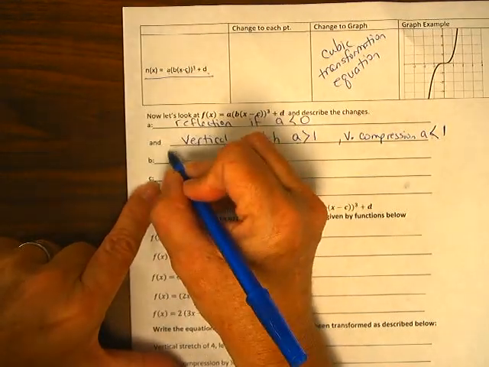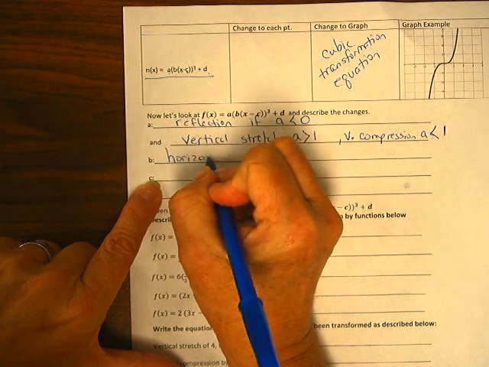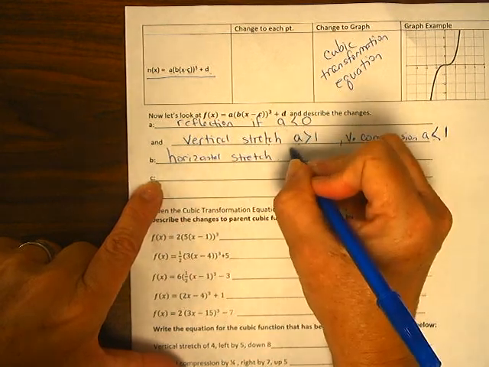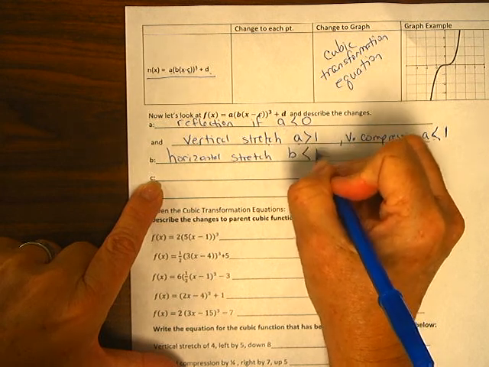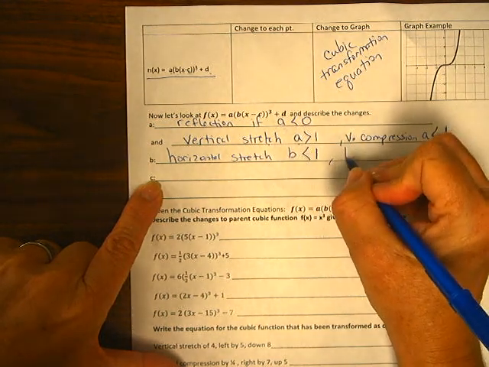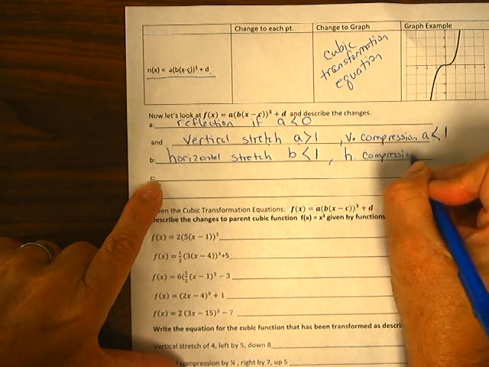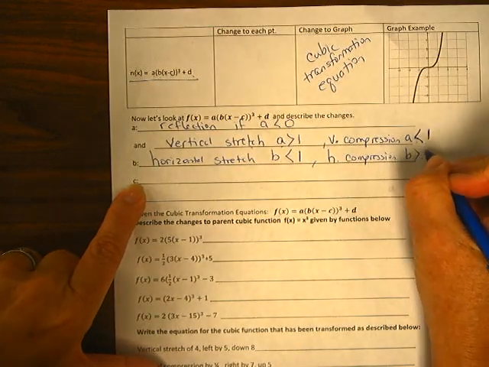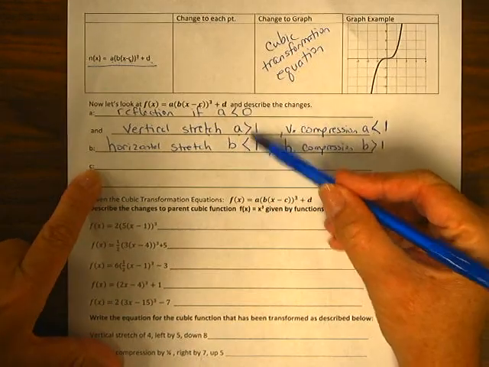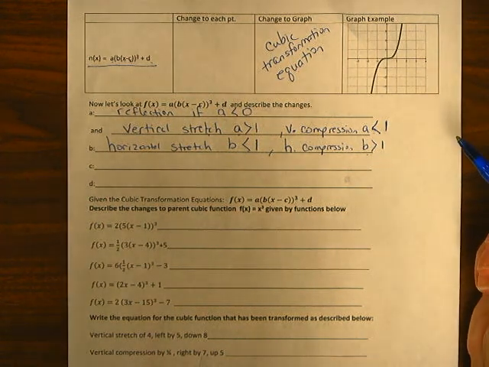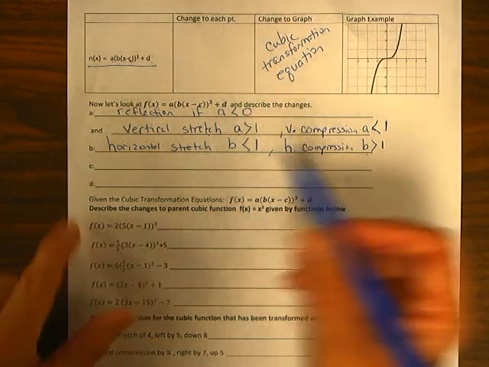B is responsible for our horizontal stretch, and that happens if B is less than 1. It's a horizontal compression if B is greater than 1. So again, notice how these are the opposite signs here. Horizontal transformations are opposite of what you think.